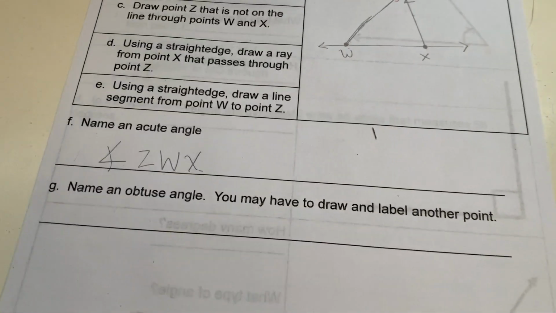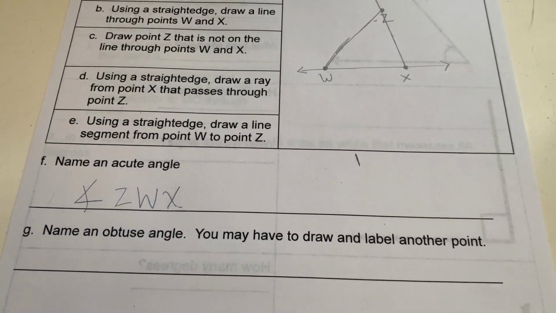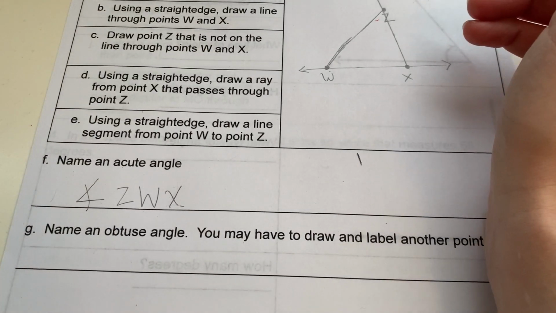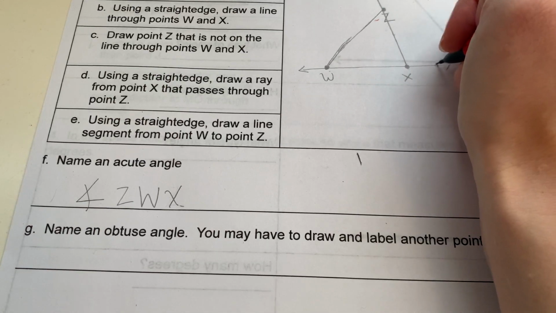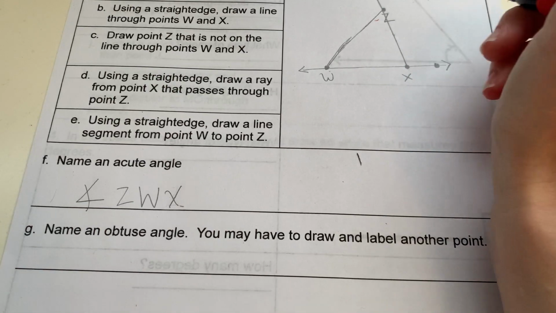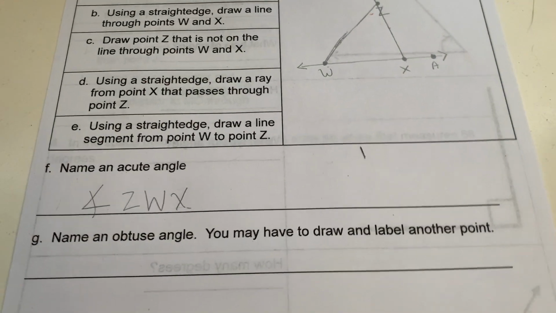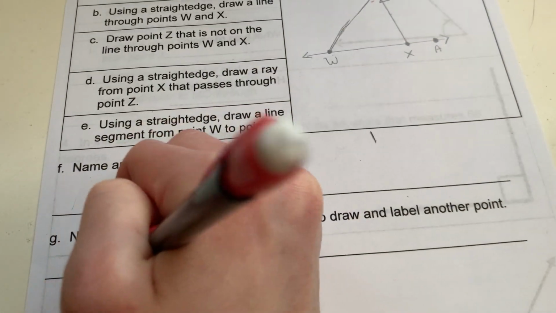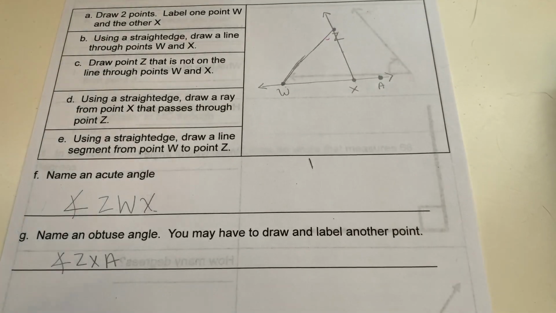All right, go ahead and do G. Name an obtuse angle. You may have to draw and label another point. All right, so for me, let's look at this angle here. This one's definitely obtuse, ZX, and I do need a third point to name the angle. And I'm just gonna go ahead and label this one as A. Now, if you didn't label it as A or you chose a different angle, as long as it's obtuse, it's fine. So my angle is gonna be ZXA. Okay, so that is that first problem.